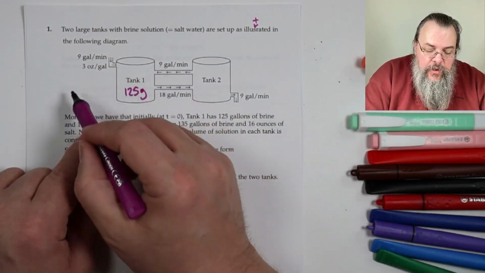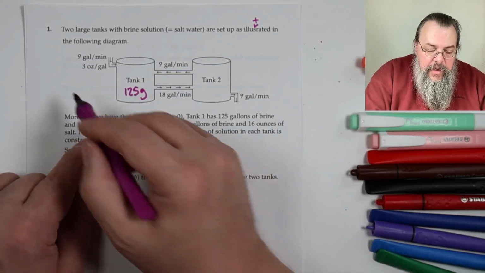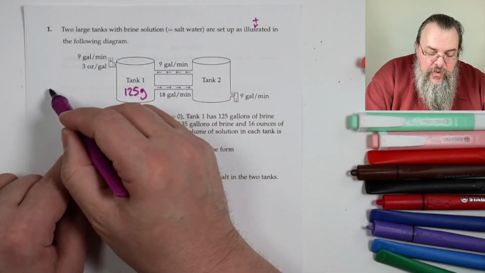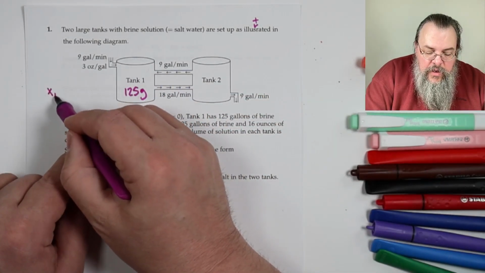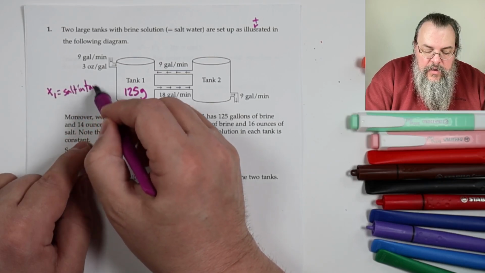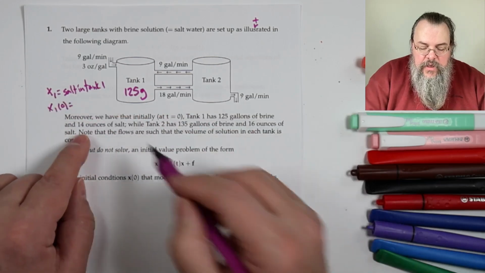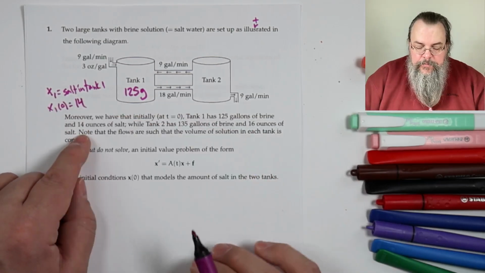Okay, so we'll make some notes here. Let's suppose we call, do we have any names? Let's say x1. This is salt in tank 1. Then we can say initially x1 of 0 equals 14.